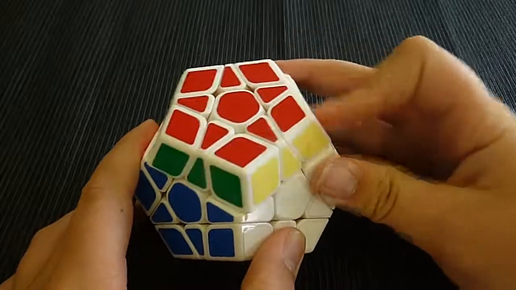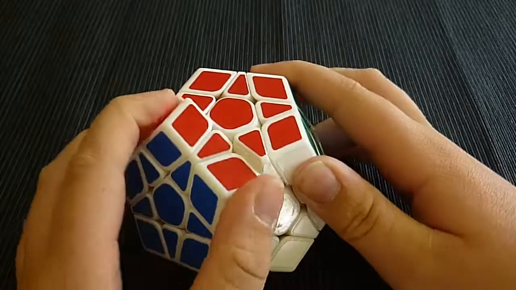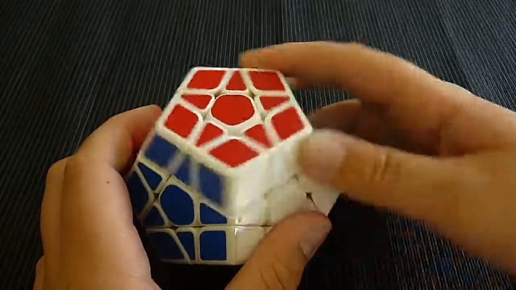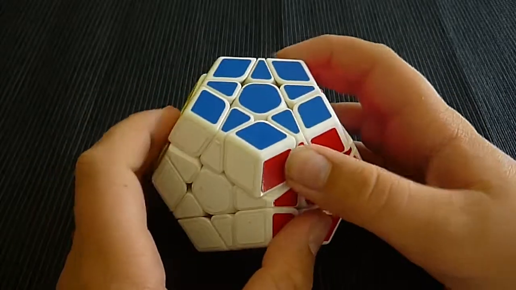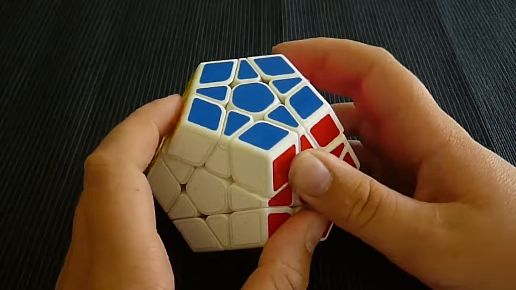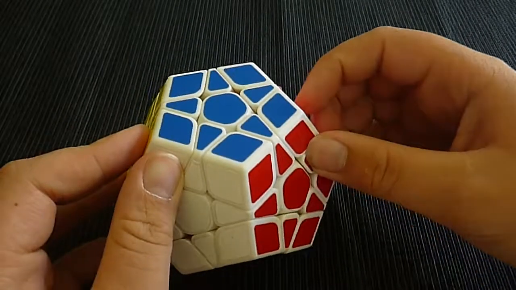But most people, if they have a Megaminx and they've fiddled with it for a while, they can get all the way into the last layer, and that's what I did. And then I figured out some algorithms and that worked, and they were based off the beginner's method, and so that's what I'm going to teach you.